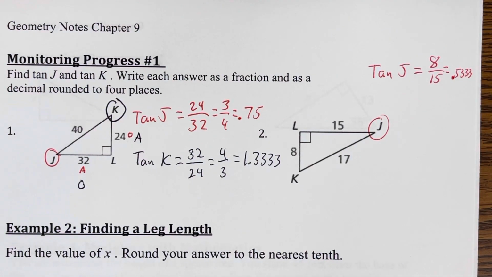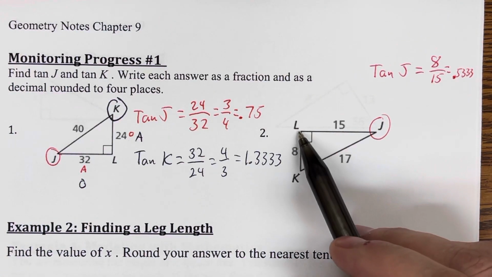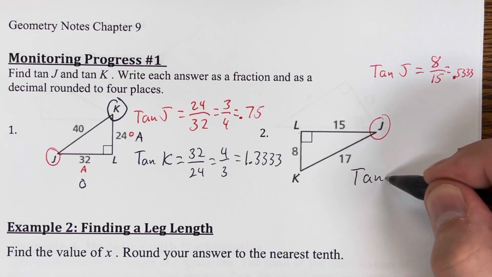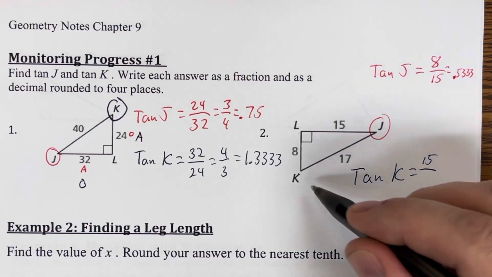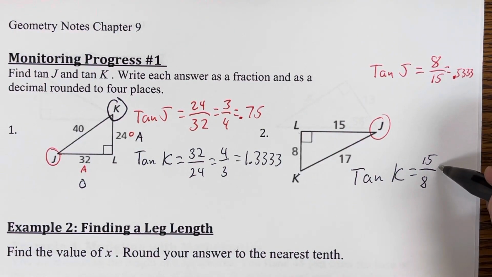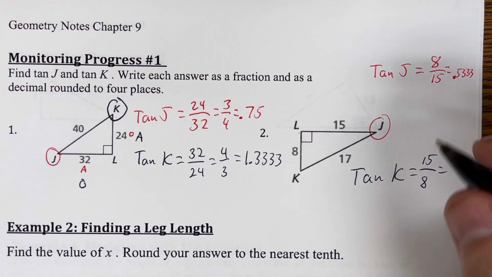All right, now for K, I have to use the acute angle. I cannot look from 90. So the tangent of K equals opposite 15 over the adjacent 8. Does not reduce. 15 divided by 8 is 1.875.